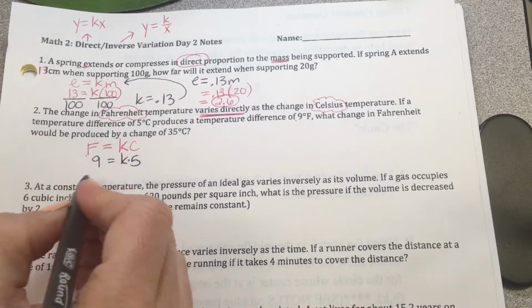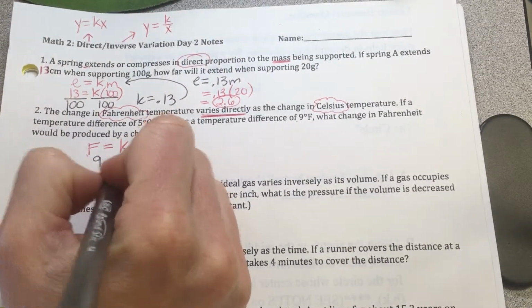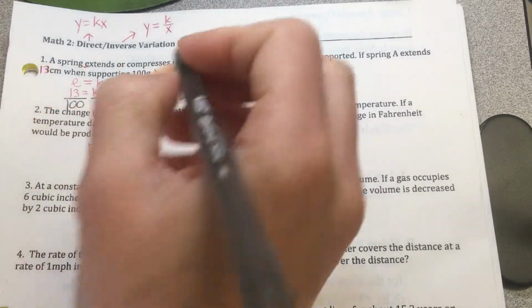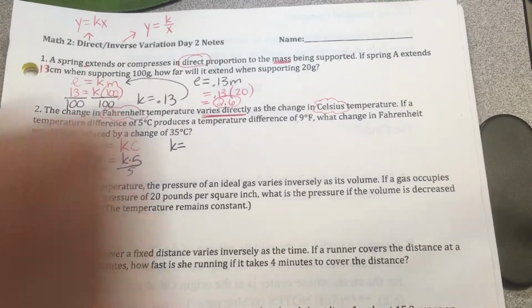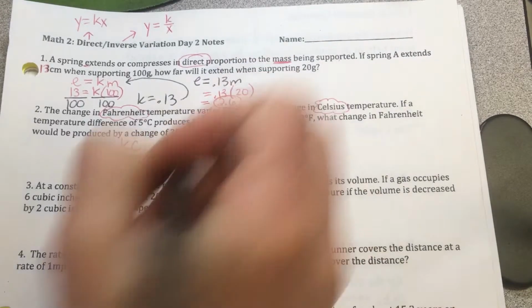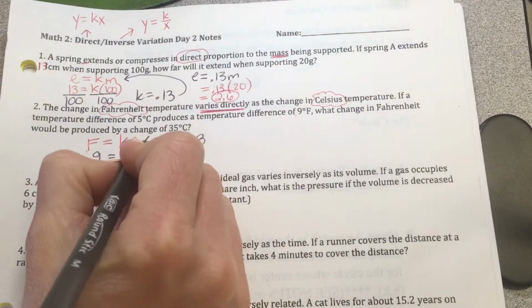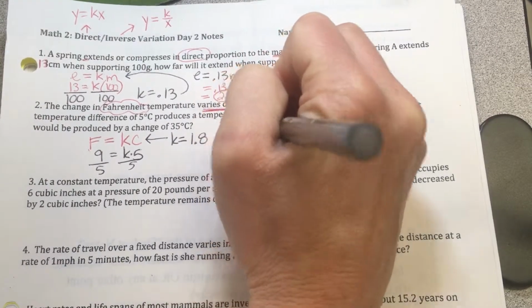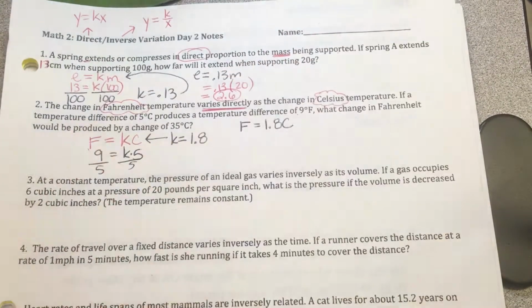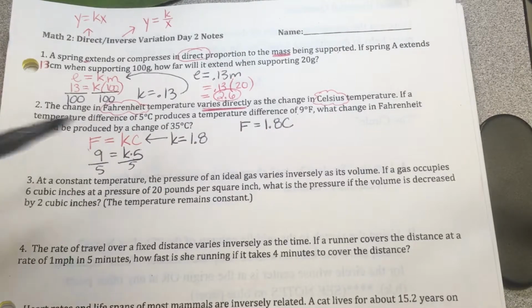What do I do to both sides? Divide by 5. What are you getting K to be? 1.8. You've got to plug that back in. So F equals 1.8 C. You're putting 1.8 in the K spot.